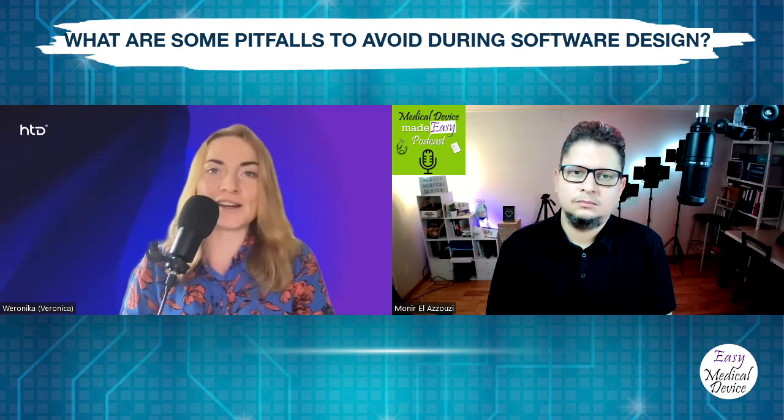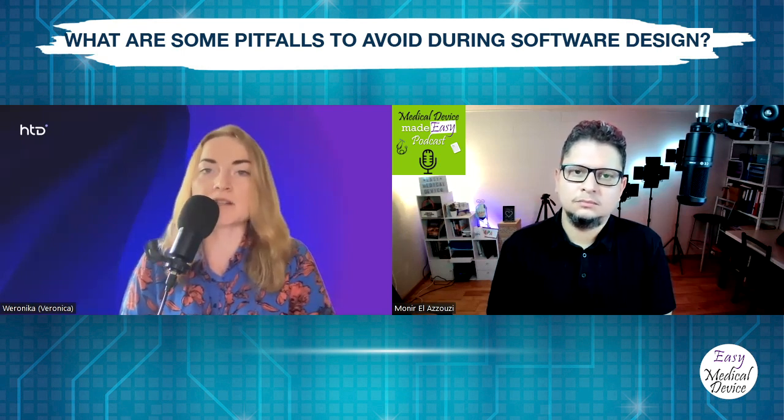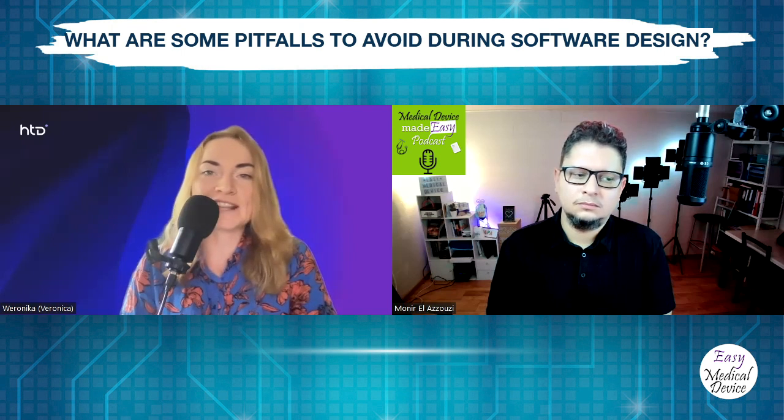And if you think about it, Monir, all of these pitfalls create a kind of circle together, because they are interconnected. Documentation is interconnected with risk management, then with cybersecurity, then with agile methodology, etc. So it's all very connected. And if we understand it well, if we are trained well, or if we work with good experts on all of that, we will be successful and our products will be safe.